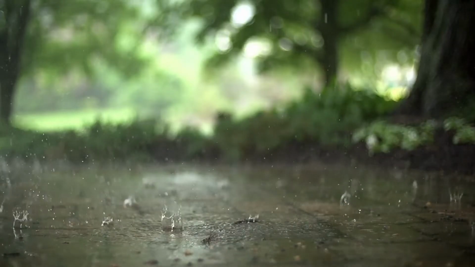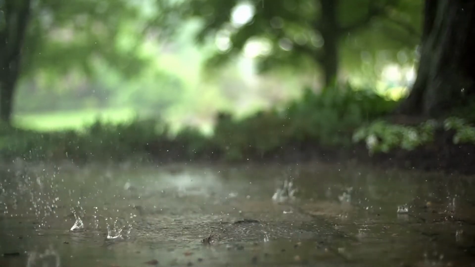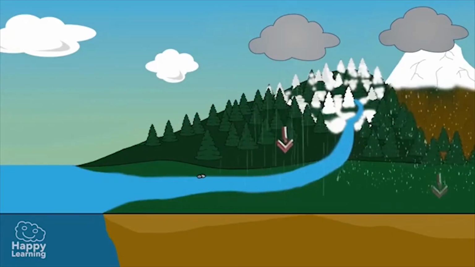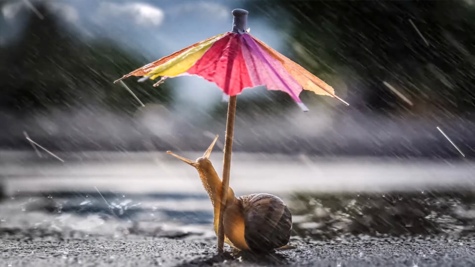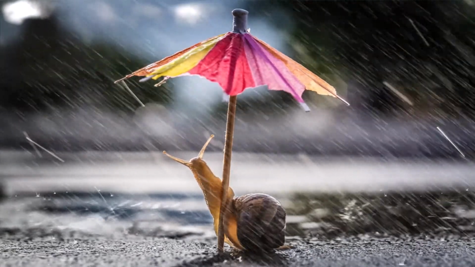Number 3 is precipitation. When too much water has condensed, the water droplets in the clouds become too big and heavy for the air to hold them. And so they fall back down to earth as rain, snow, hail or sleet, a process known as precipitation.